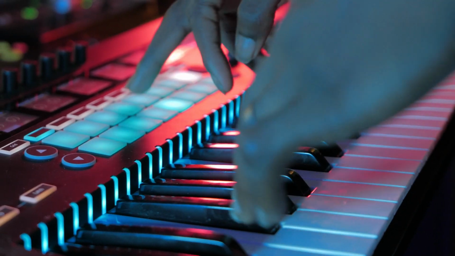So if you're a bit like me, when you press the record button and you try to play your piece in and you fluff it, you don't have to add that pressure on. You can just press play.